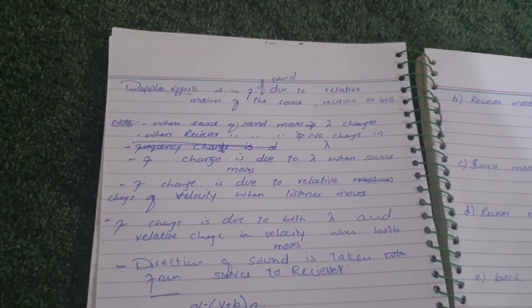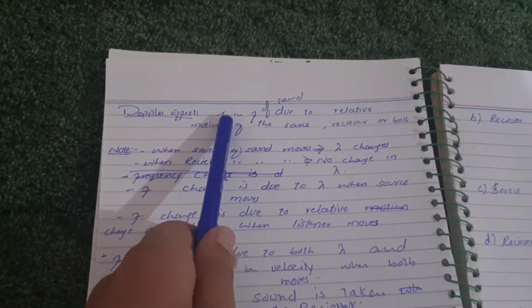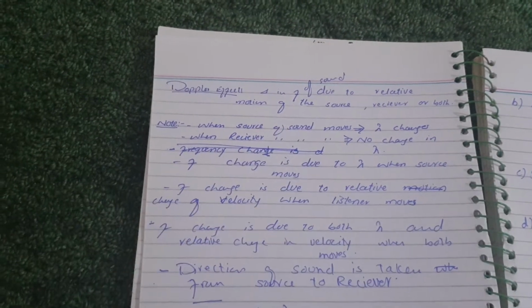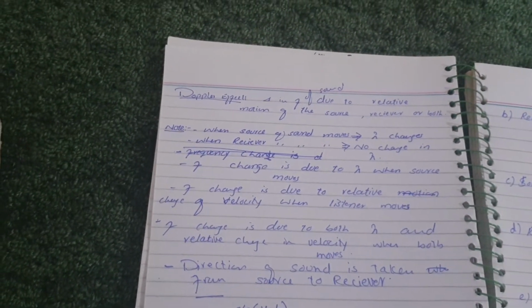Doppler effect. What is the Doppler effect? The Doppler effect is actually the change in the frequency of sound wave due to the relative motion of the source and the receiver. So there are some points that need to be noted regarding the Doppler effect.